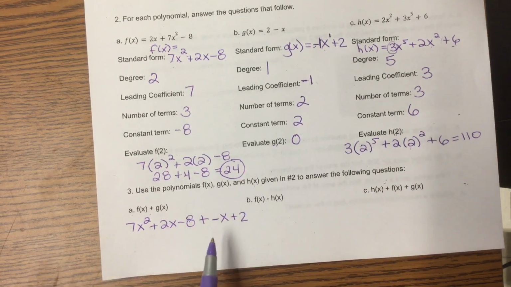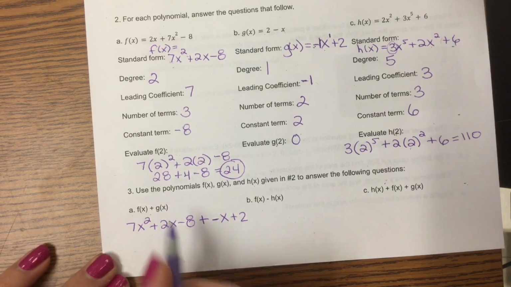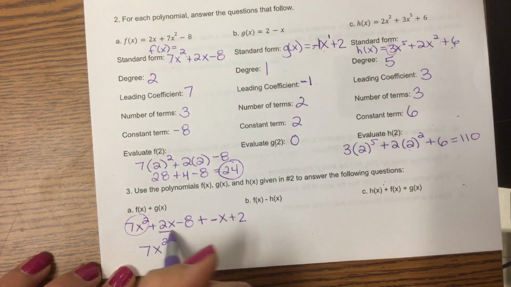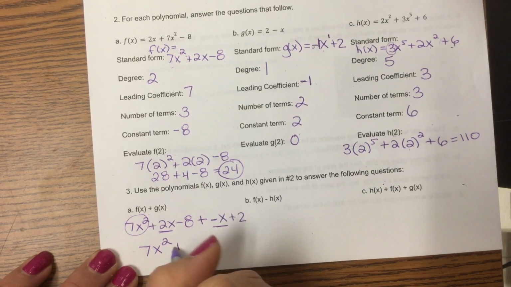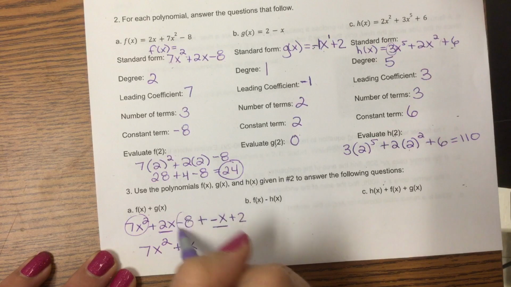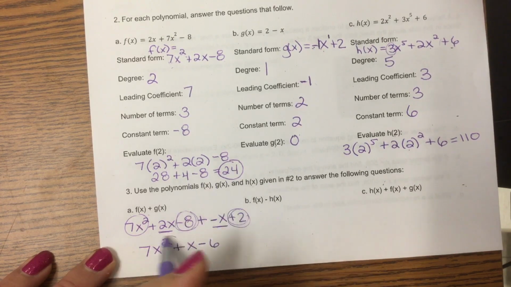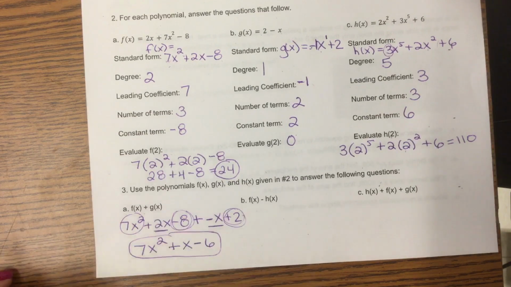Now that I have my problem written down, I can just add together my like terms. So I just have 7x squared. I have a 2x and a negative x, so that would be plus x. And then a negative 8 and a positive 2 is minus 6. So 7x squared plus 1x minus 6.